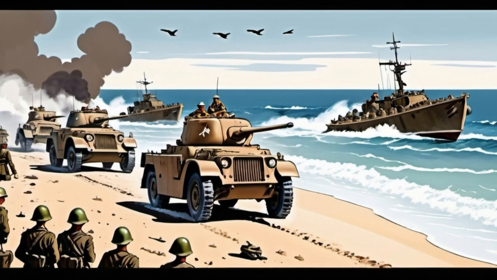Despite initial resistance, the Vichy French forces eventually surrendered, and the Allies began advancing eastward towards Tunisia. Operation Torch marked the first major involvement of American forces in the European theater, and demonstrated the growing cooperation between the United States and Britain. The successful campaign led to the eventual defeat of Axis forces in North Africa by May 1943, paving the way for the Allied invasion of Sicily and the Italian mainland.